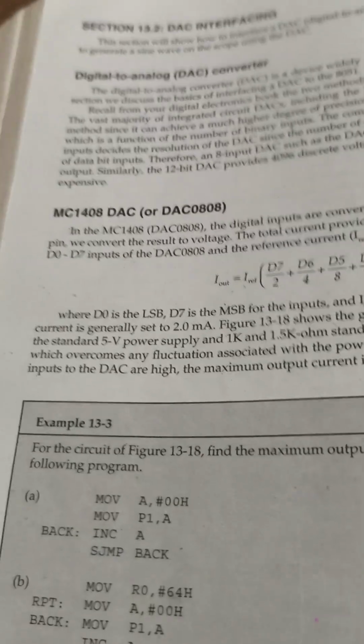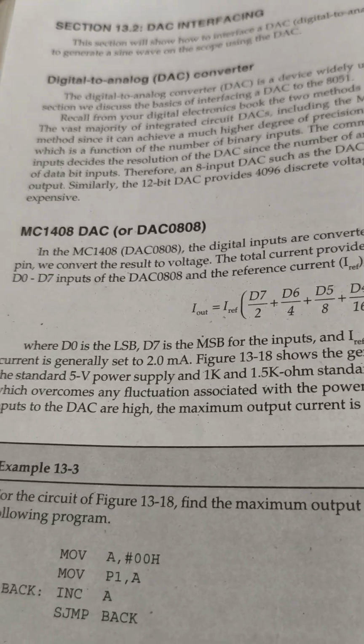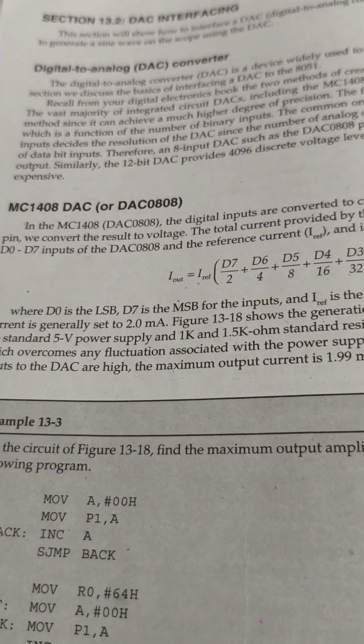Therefore, we have to interface the digital to analog converter with the 8051. At that time, we can use some ICs.